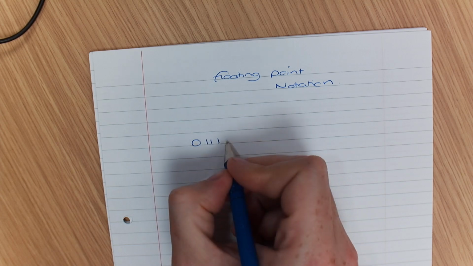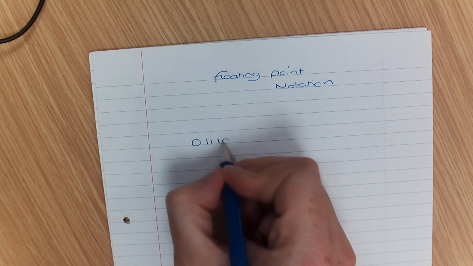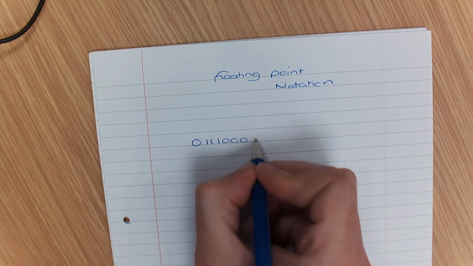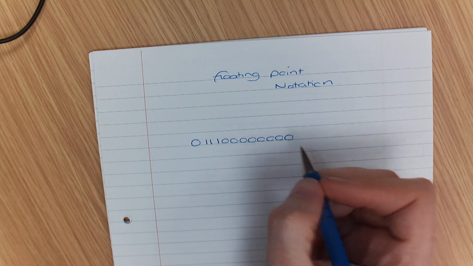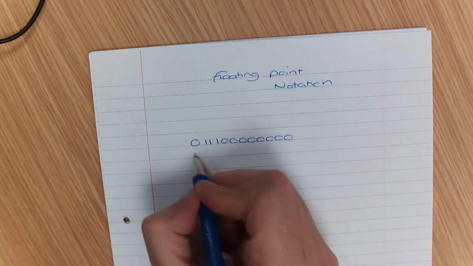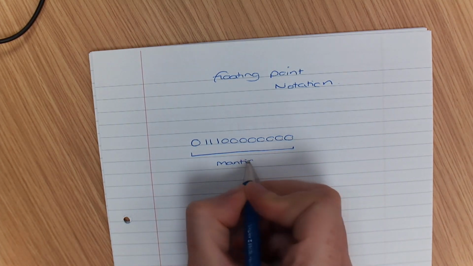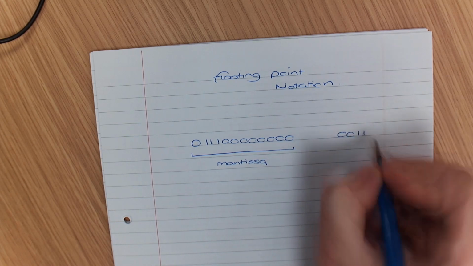And we're going to go for, so this is 12 bits, 1, 2, 3, 4, 5, 6, 7, 8, 9, 10, 11, 12. And we are going to have a 4-bit exponent. So this is our mantissa, and our exponent is 0, 0, 1, 1.